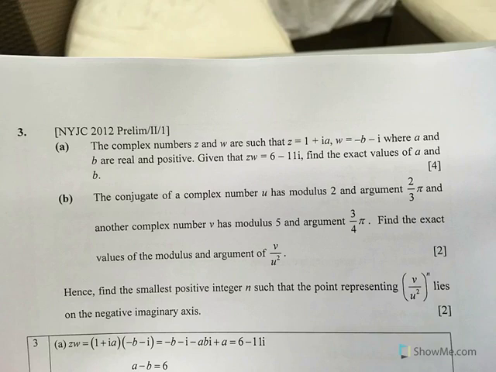The complex numbers Z and W are such that Z equals 1 plus iA, and W equals negative B minus i, where A and B are real and positive. Given that ZW equals 6 minus 11i, find the exact values of A and B. One good thing is that we know A and B are real and positive.